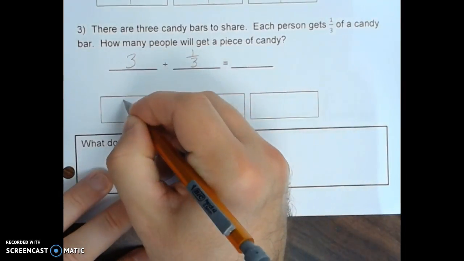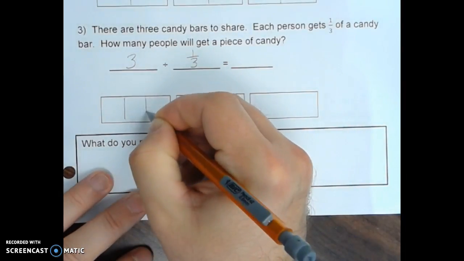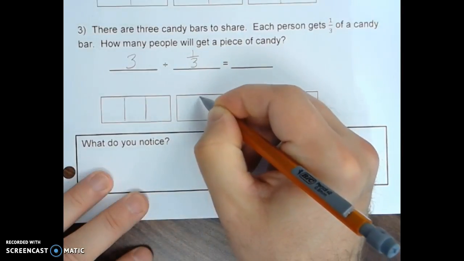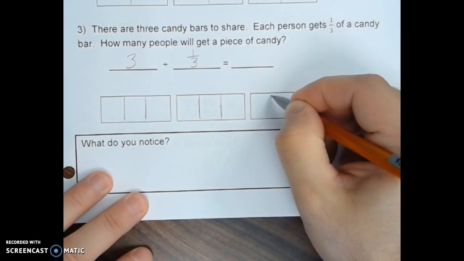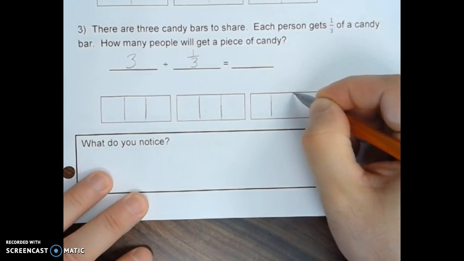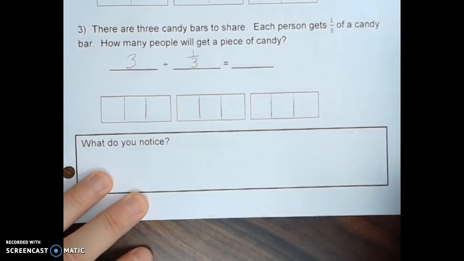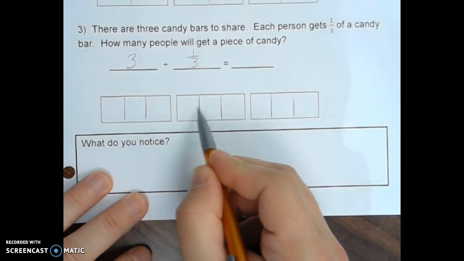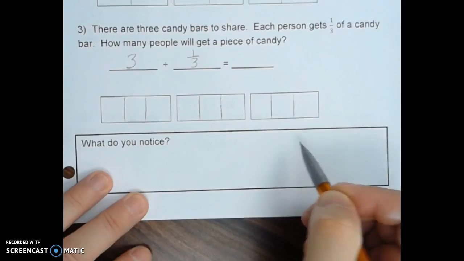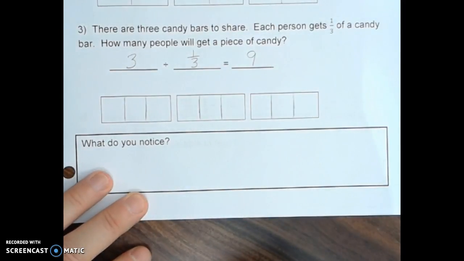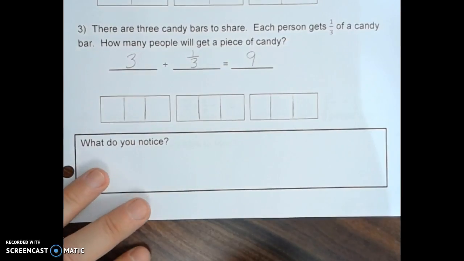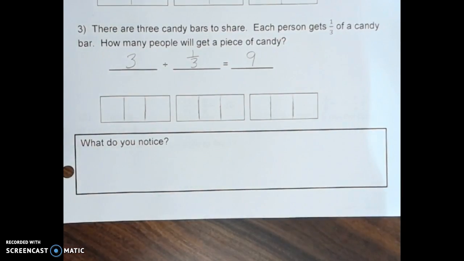Make sure you're doing your best to make them equally sized pieces. There we go. I'm going to count them up. I've got 1, 2, 3, 4, 5, 6, 7, 8, 9 thirds in my 3 candy bars. So 9 people would be able to receive 1/3 of the candy bar.